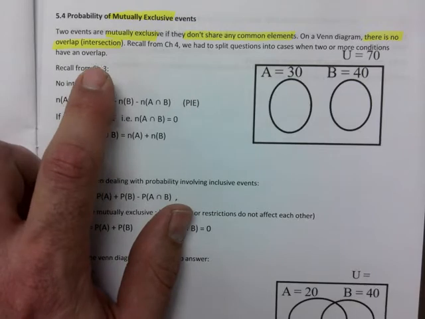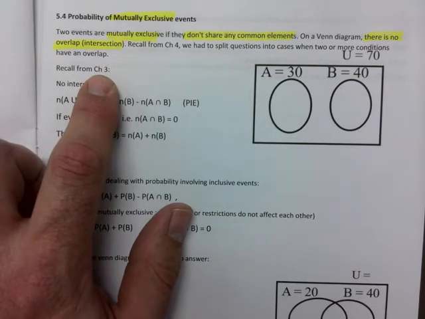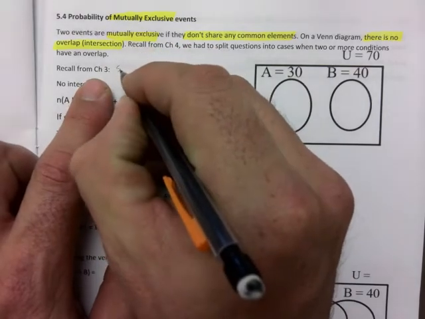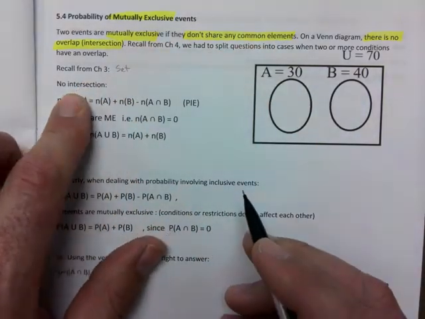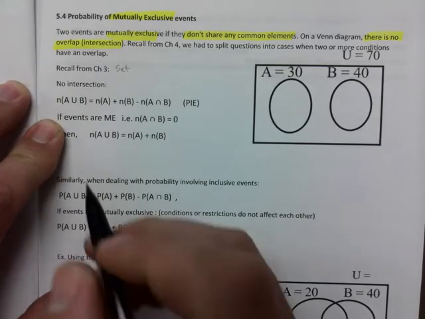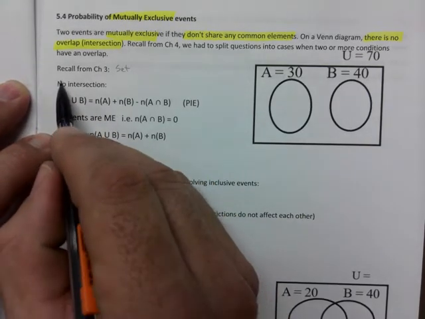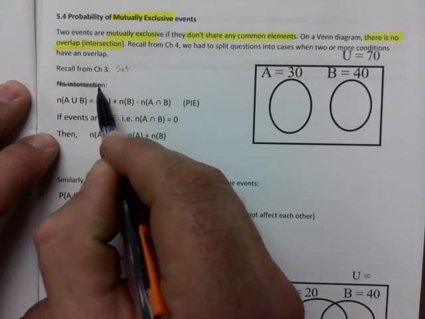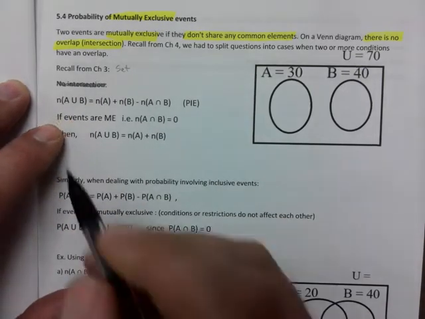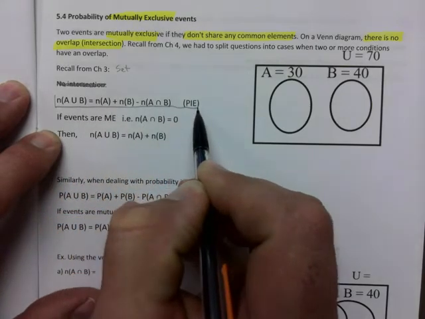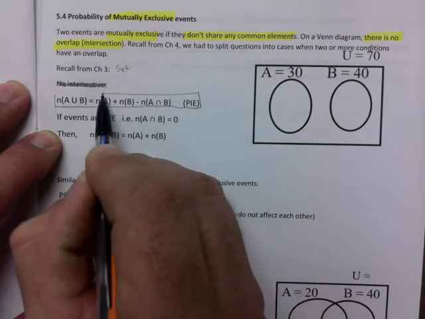Also recall from chapter 3, that was set notation, right? Let's just consider the principle of inclusion and exclusion that we learned about in chapter 3.